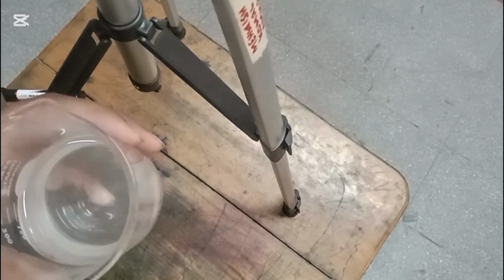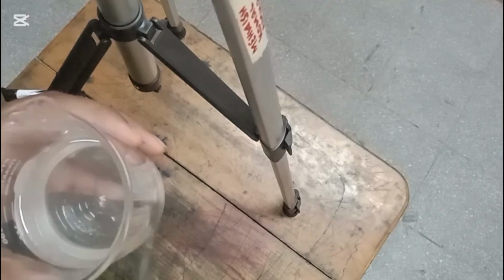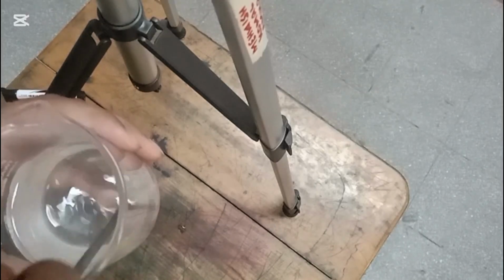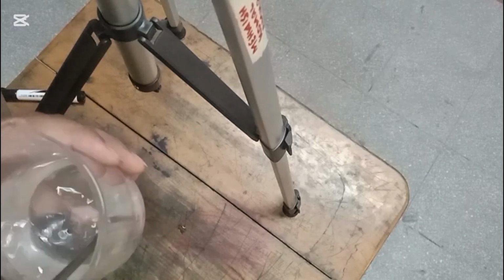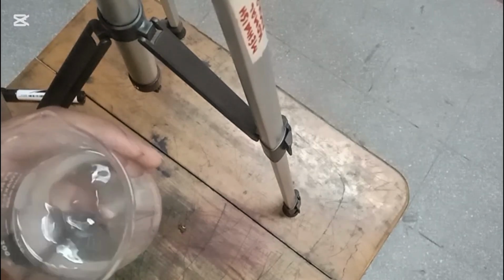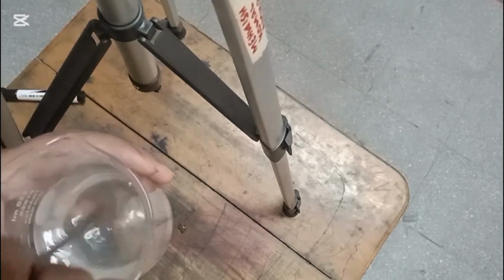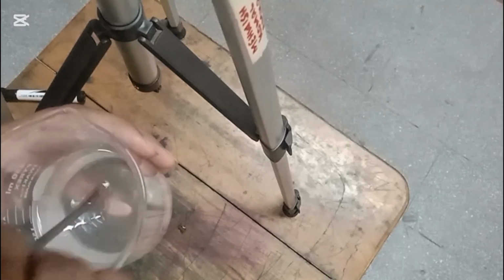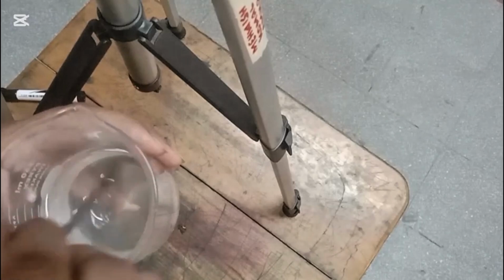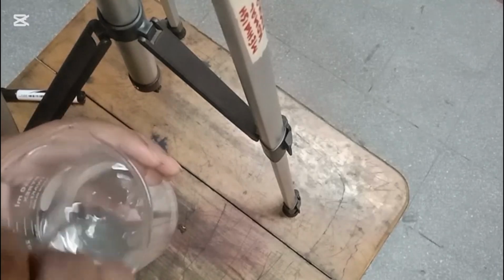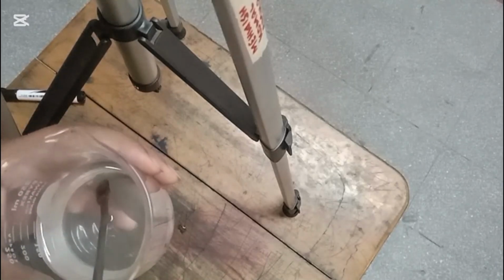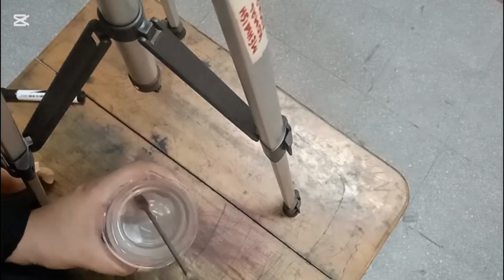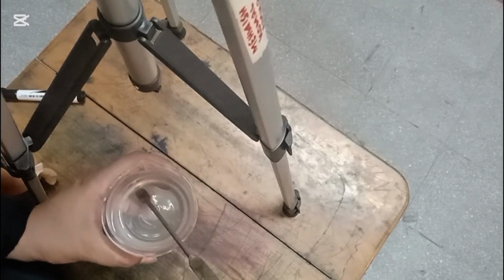You can see that this is the mixture in which there is nothing left, but if you are still having solute particles, then continue your stirring. By the continuous stirring it will dissolve. So by continuous stirring you can see that there is nothing left in the solution. Now we will filter this solution.